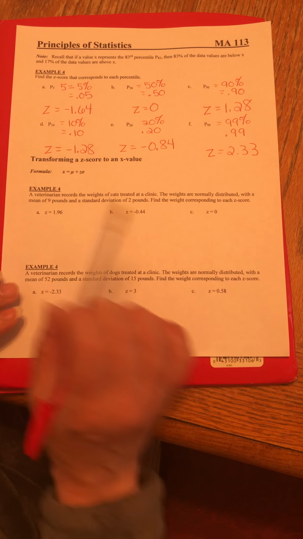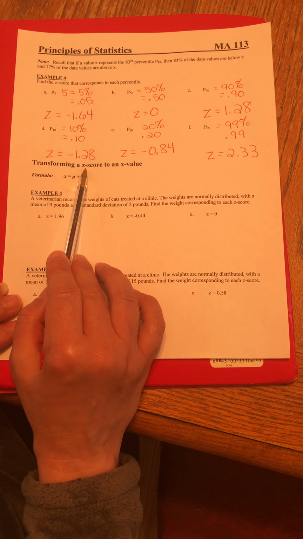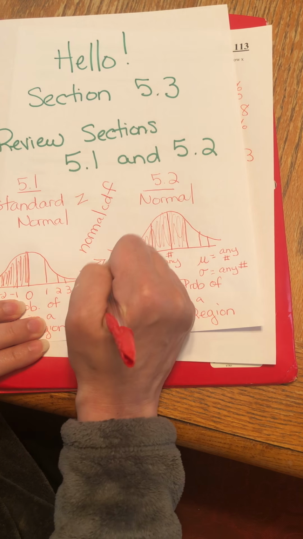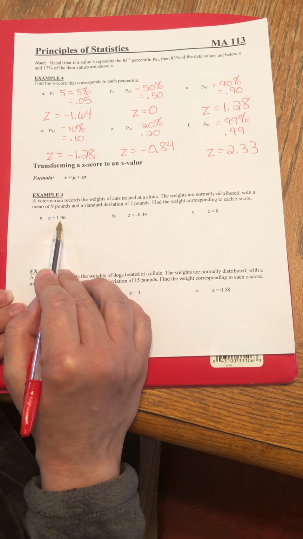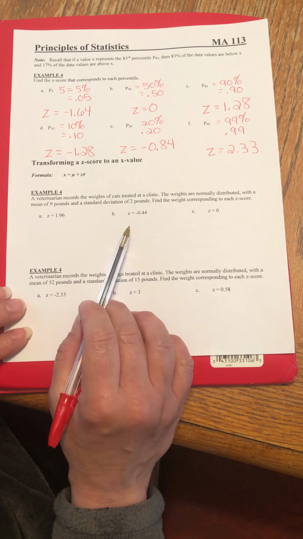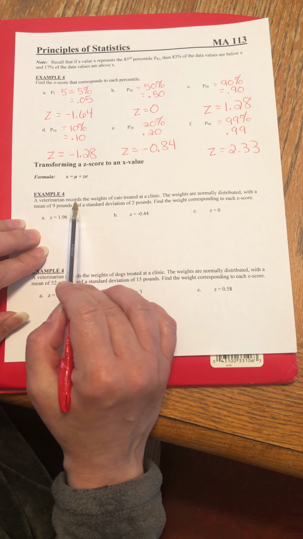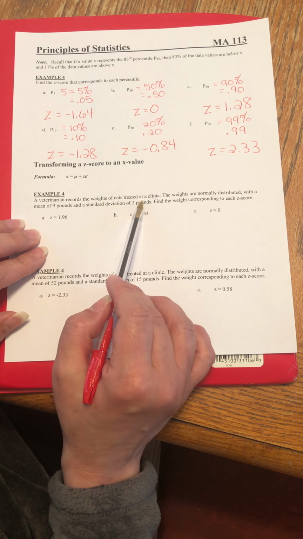The next section, we want to take a z-score and turn it to an x value, so that we can transfer or convert from here to here. So I'm given a z of 1.96. A veterinarian records the weights of cats treated at a clinic.